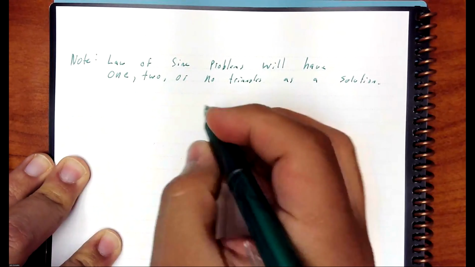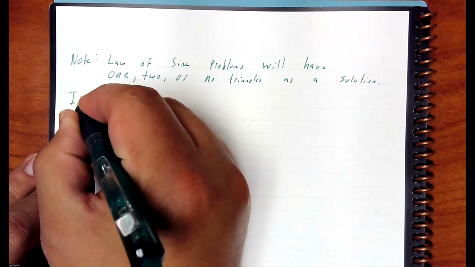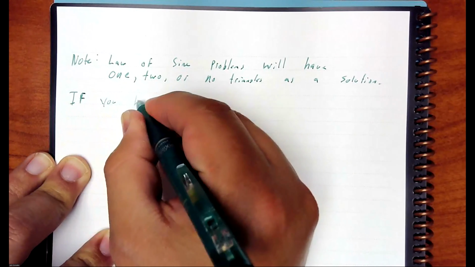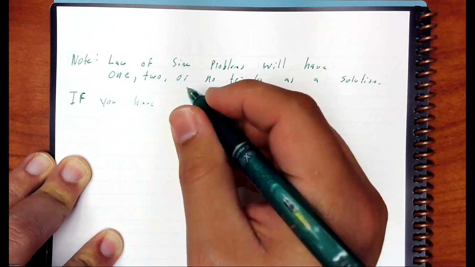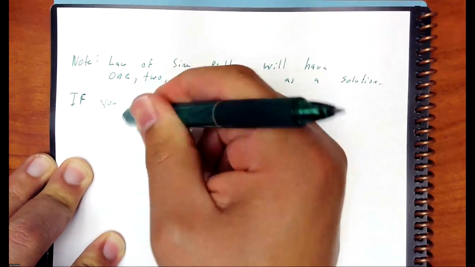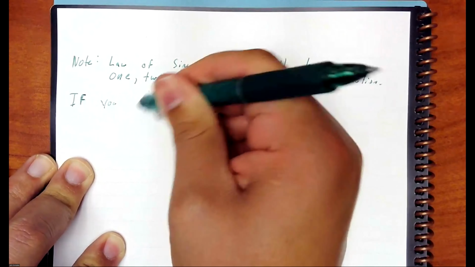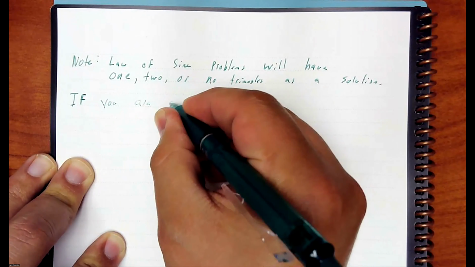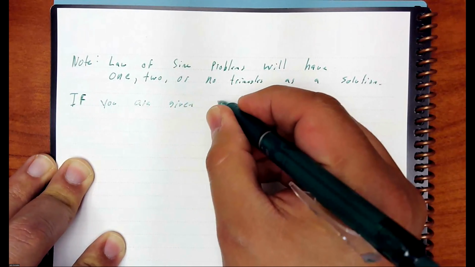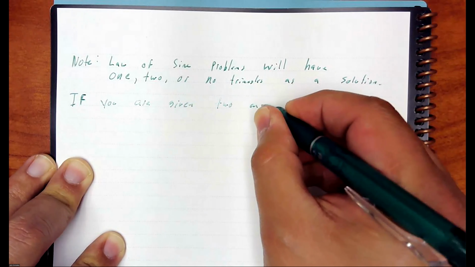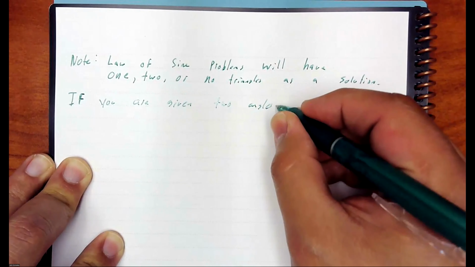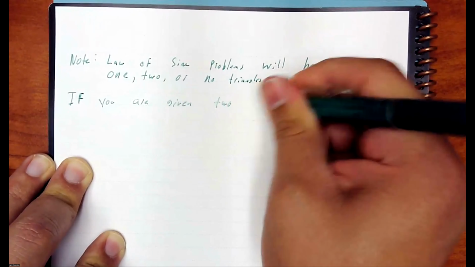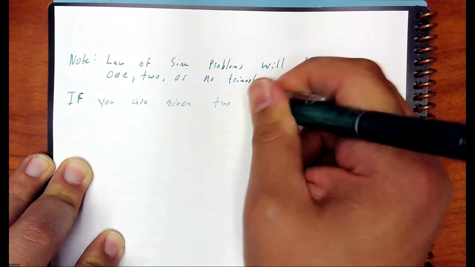But before we do that, if you are given two angles, then you only have one triangle.